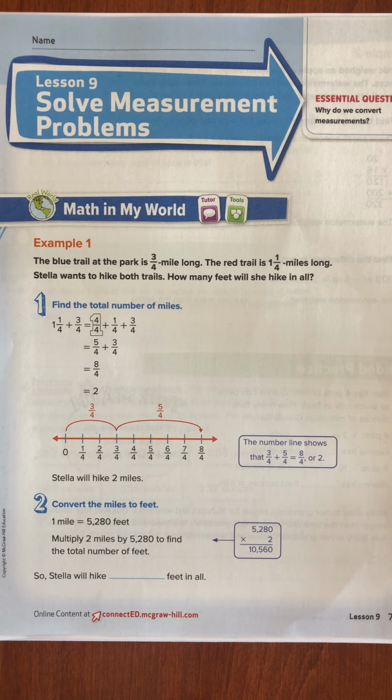Okay, so if you look at example 1 here, it says the blue trail at the park is 3/4 mile long. The red trail is 1 1/4 mile long. Stella wants to hike both trails. How many feet will she hike in all? Okay, so the first thing you have to do is find the total number of miles, right?